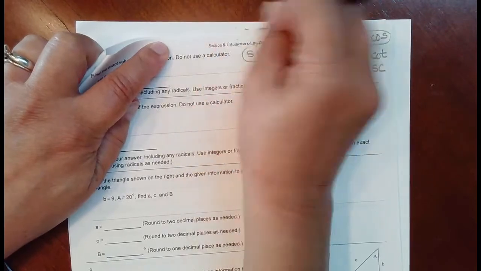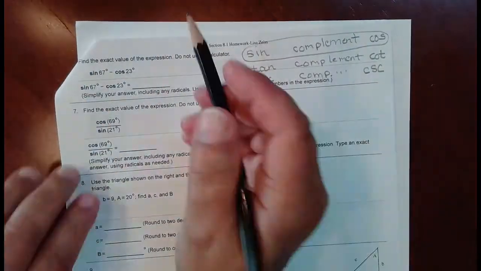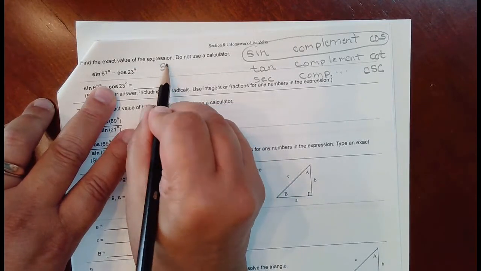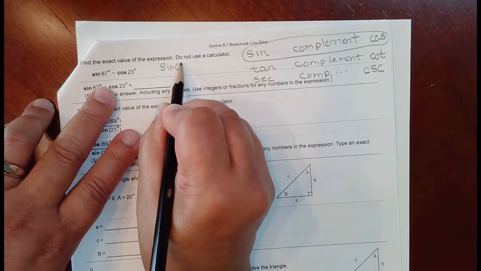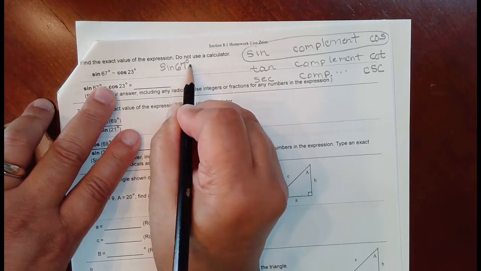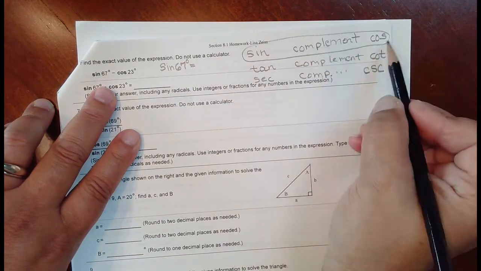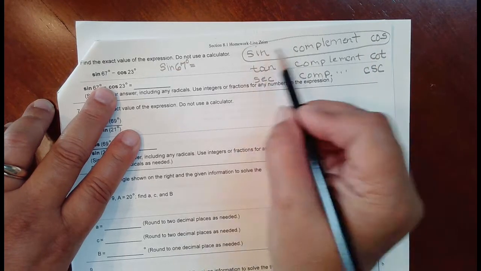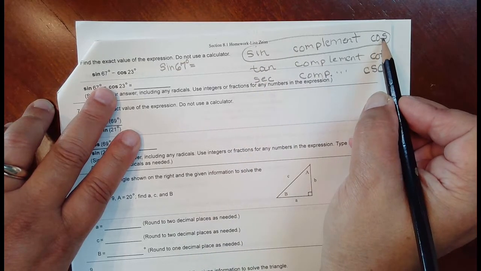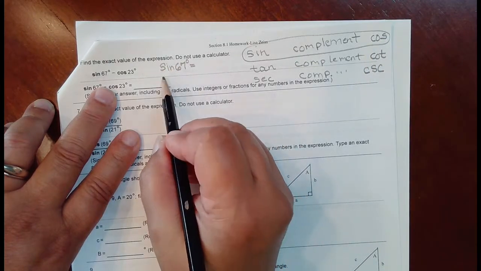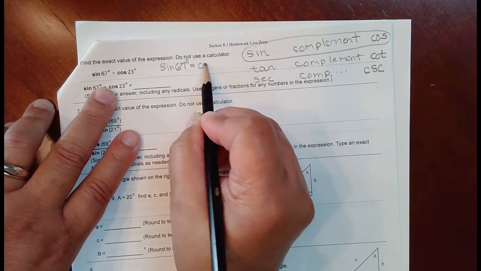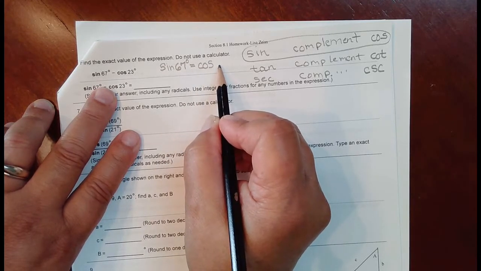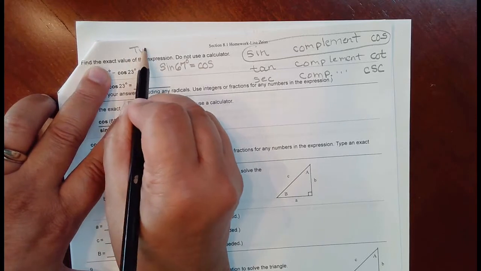I'll just give you an example here with respect to this problem. You can start off with sine. They can give you any angle that they want, and as long as you are using its complementary trig function, which happens to be cosine, sine and cosine are considered a complementary pair. So you can write one in terms of the other, this is its complementary partner, as long as you're using the complementary angle.